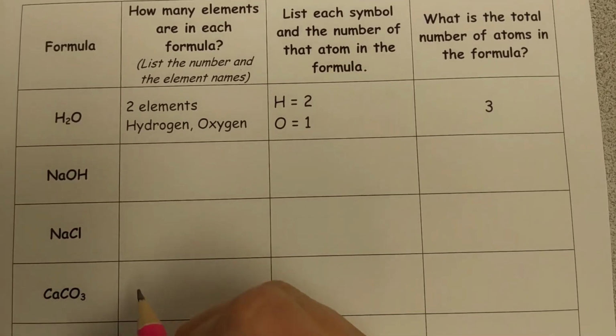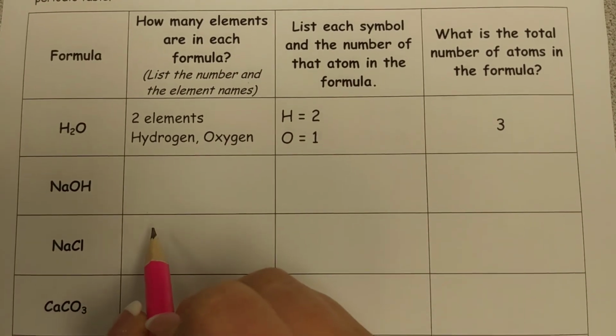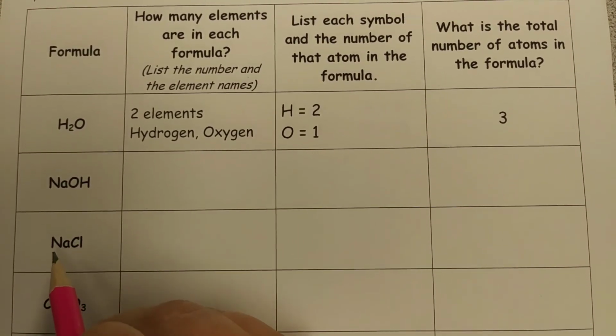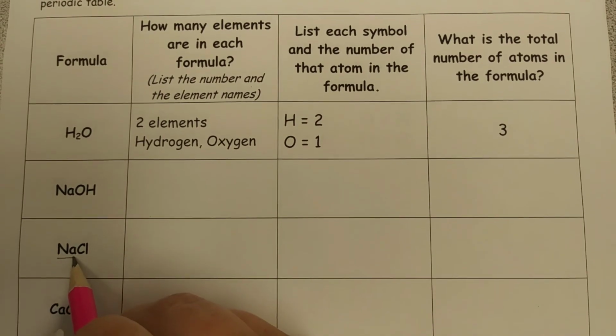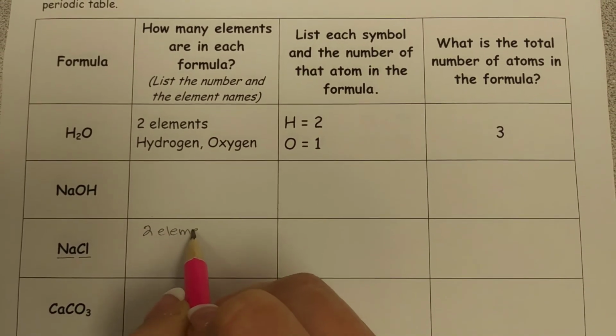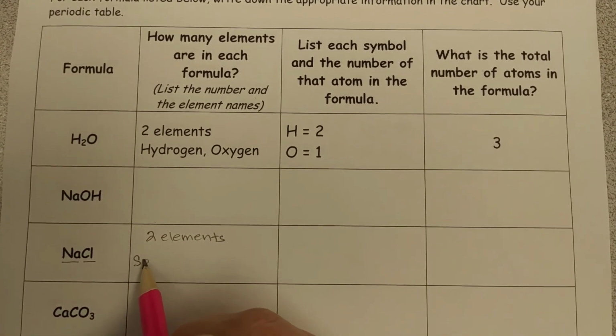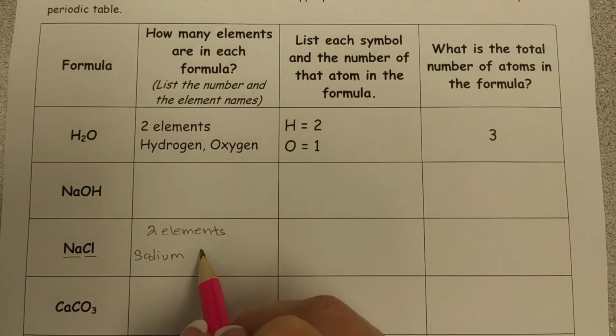Okay, here's examples for the homework tonight. So in the first section, you're going to list how many elements there are. Here we have 1, 2. So you're going to write 2 elements. Look on your periodic table and write their names. You have sodium and you have chlorine.